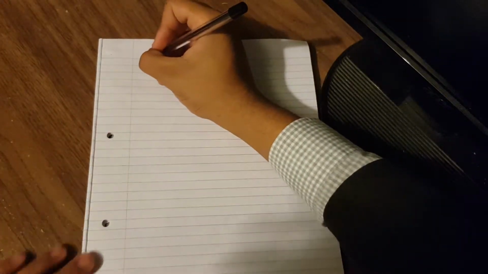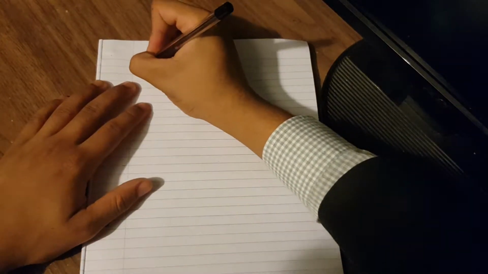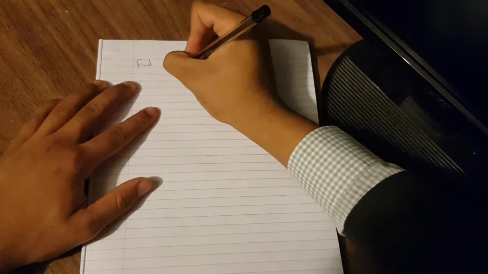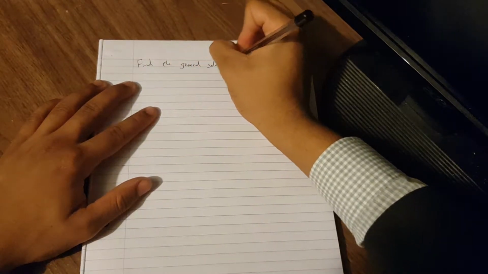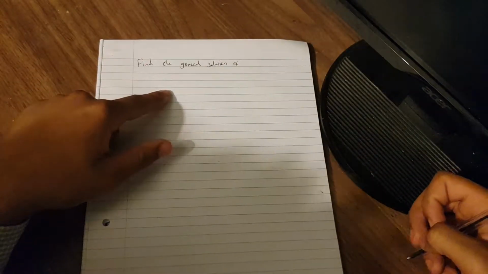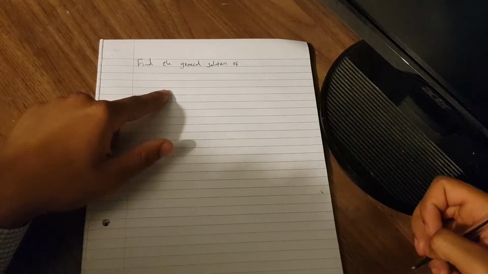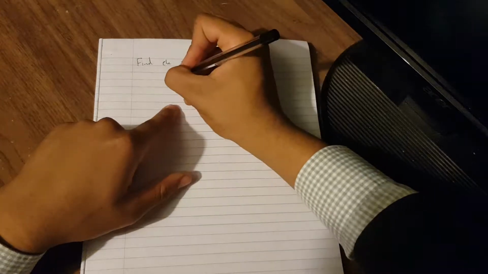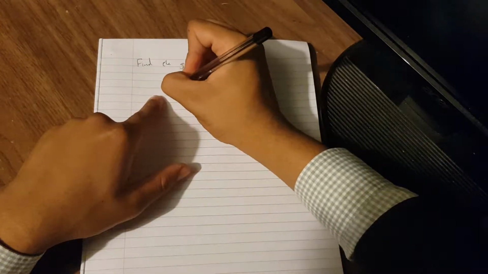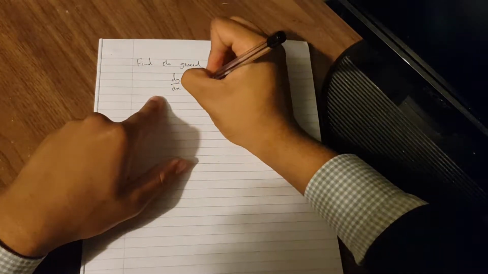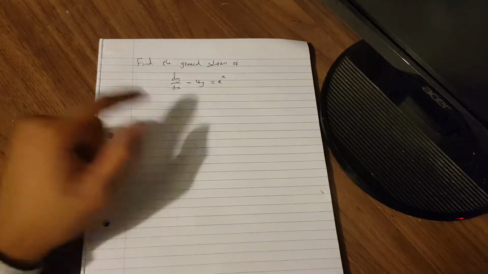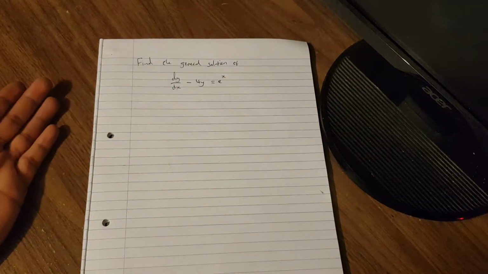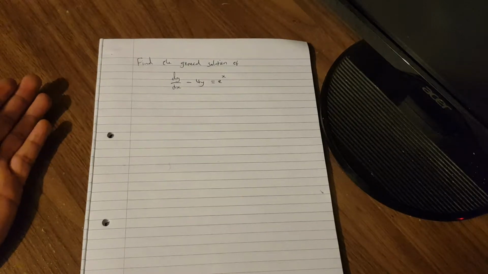Okay, so find the general solution of the differential equation dy by dx minus 4y equals e to the x. Okay, so the problem is that we have no product anymore.